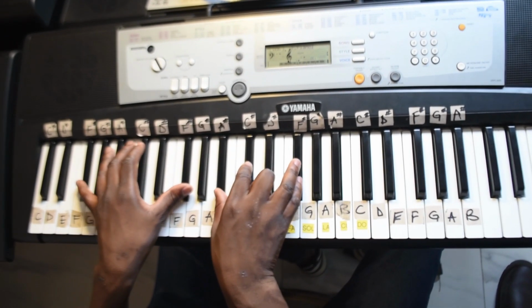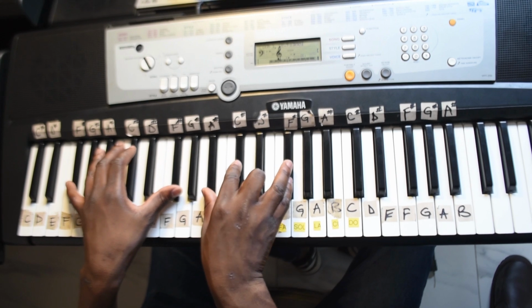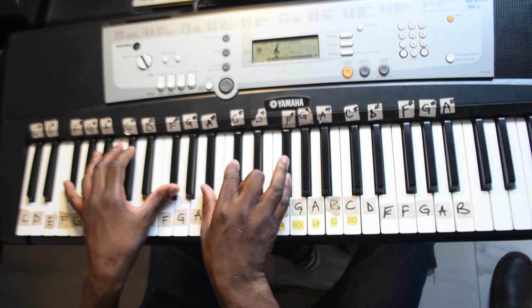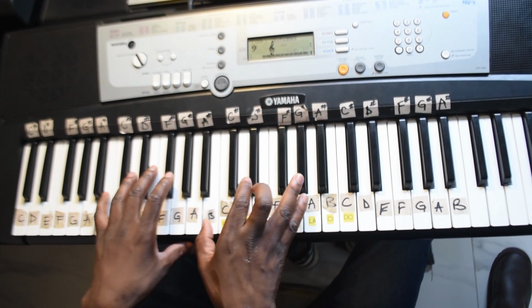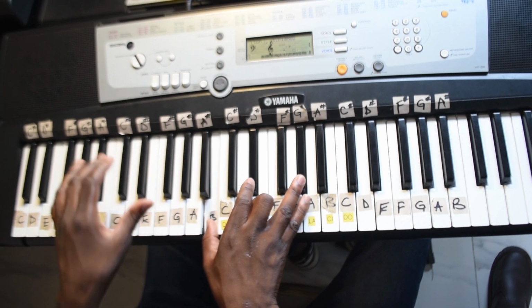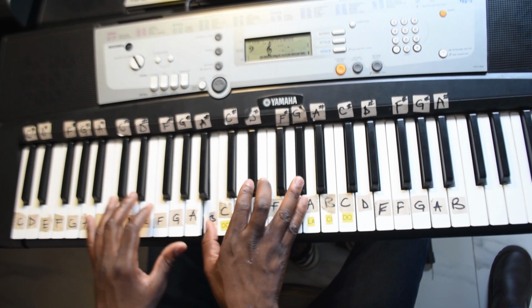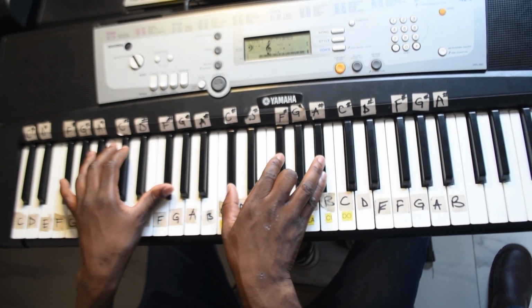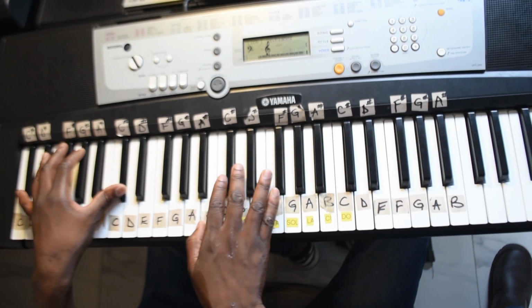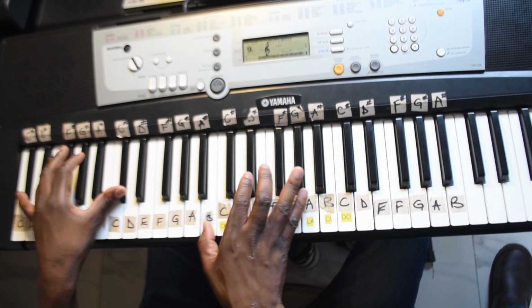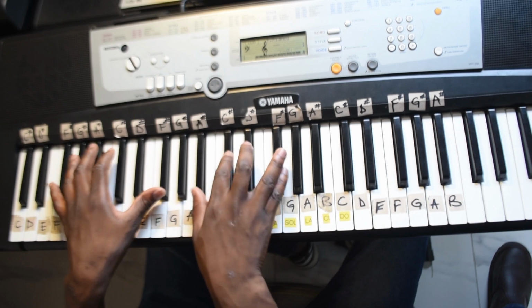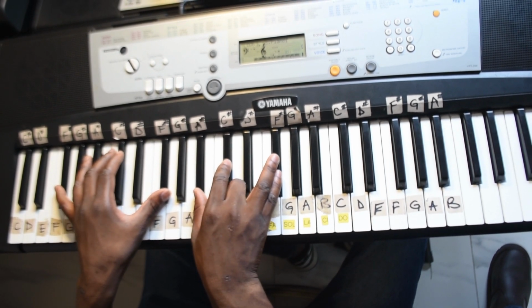So again, from the first to the fourth, passing chord, the second, then back to the first, fifth, passing chord, fourth, passing chord, second, then back to the first.